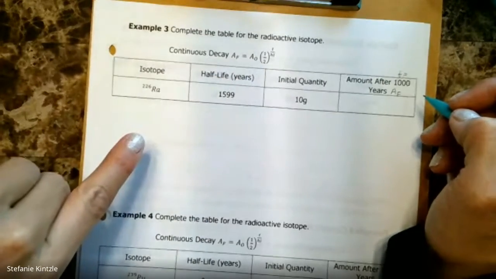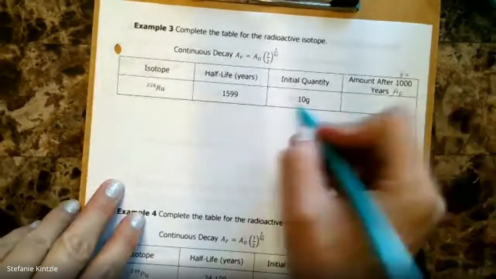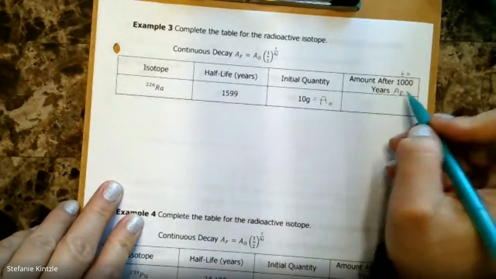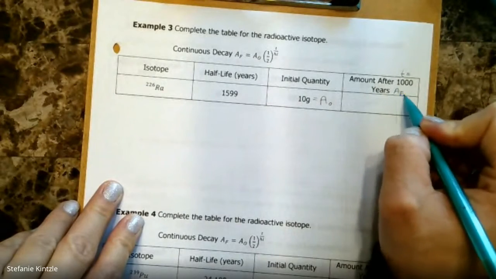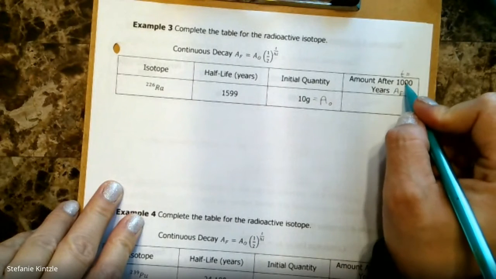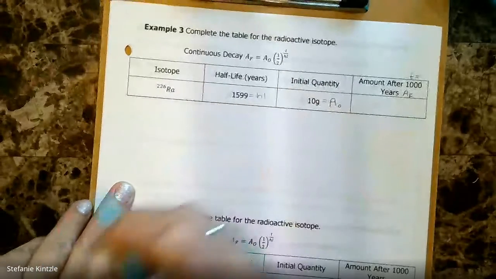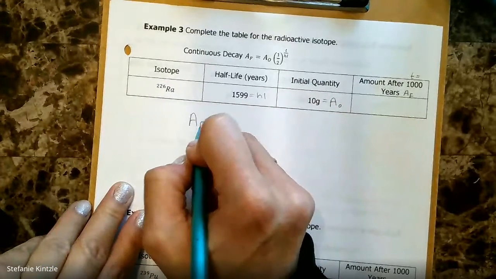Okay, so our initial quantity is 10 grams. So this is our A sub O. We're trying to find A sub F, our final amount, and T is after 1,000 years, and this is our half-life, HL. Okay, so let's plug those in. Amount final.